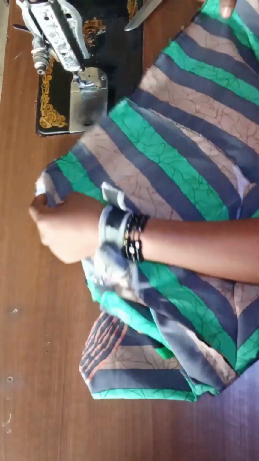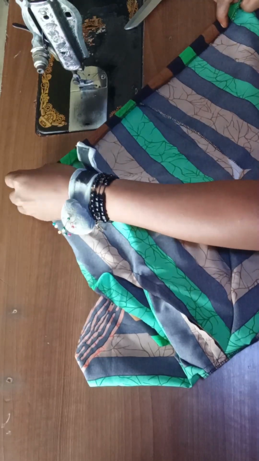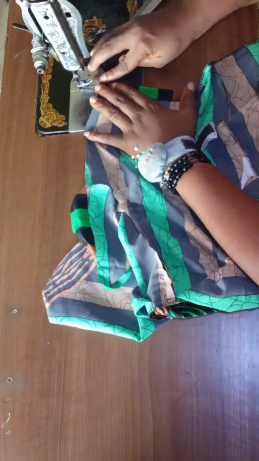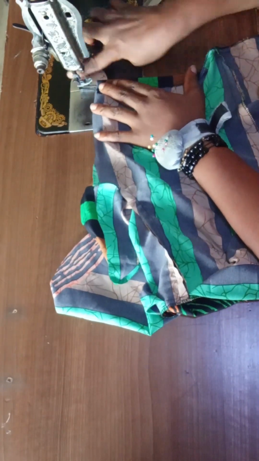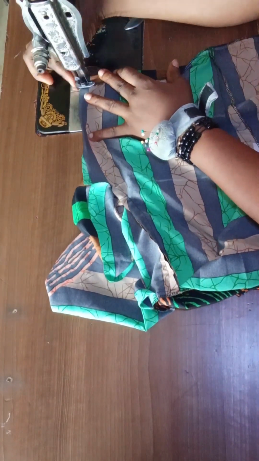So I'll do the same in the other leg also. I just do one time folding. I do not double fold because I weaved the down place. So if you did not weave it, to give you a neat work, please double fold so that your work will be neat.